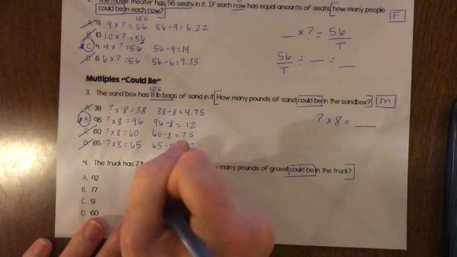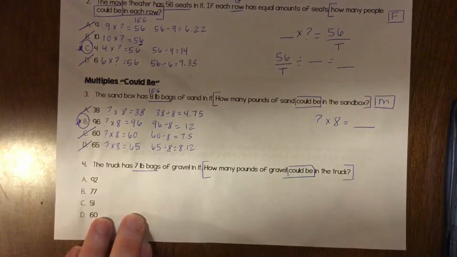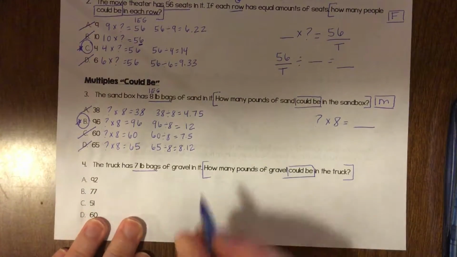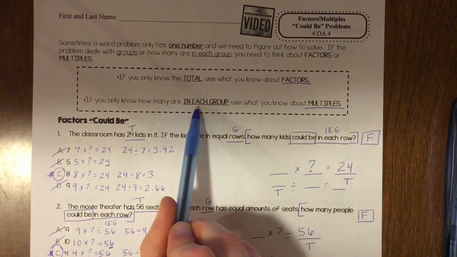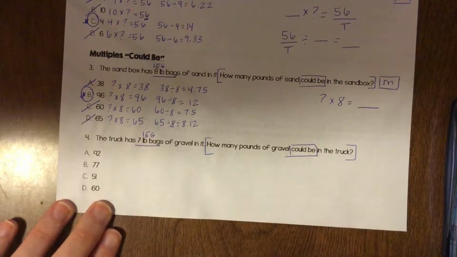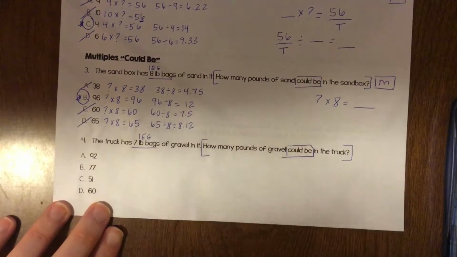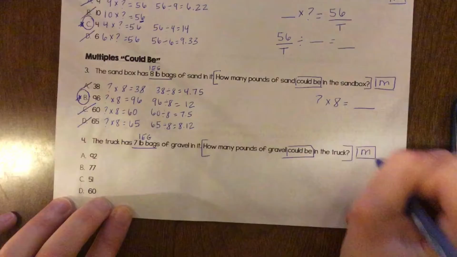I do know the number 7-pound bags. That means there's 7 pounds of gravel in each bag. So this is going to be labeled as in each group. Looking at my box, if I know how many are in each group, I'm going to use what I know about multiples. I don't have any other numbers. I don't know my groups. I don't know my total. So this is going to be a multiples strategy.